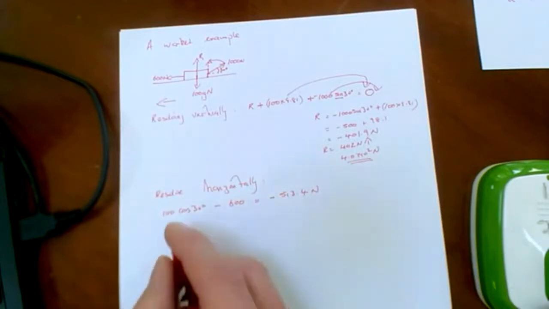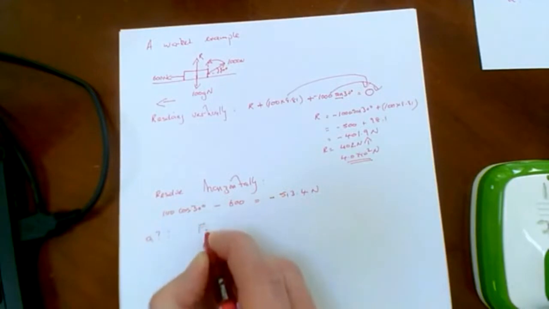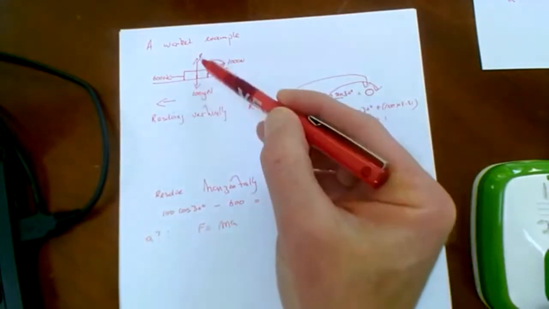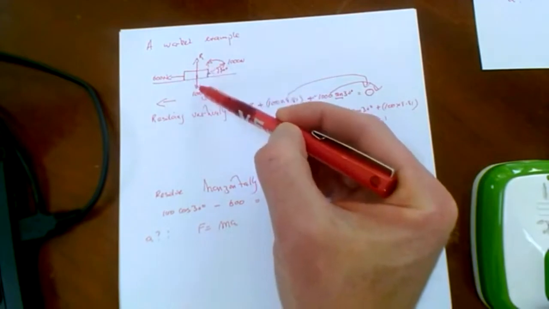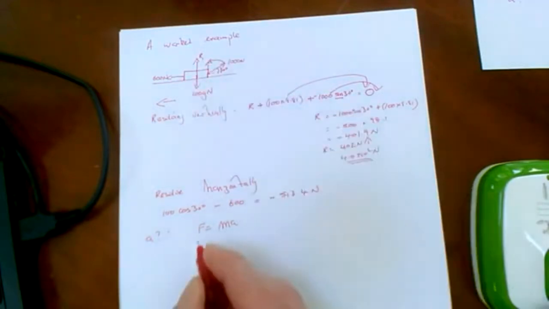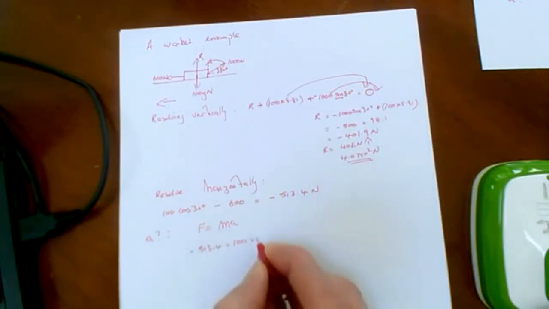And so if we, for example, wanted the acceleration of this, we'd say, well, Newton's second law, F equals ma. We have established that our condition was there was no vertical force, so that it wasn't accelerating in that direction. So horizontally then, we have a force of minus 513.4 acting on 100 kilograms. That's our acceleration.